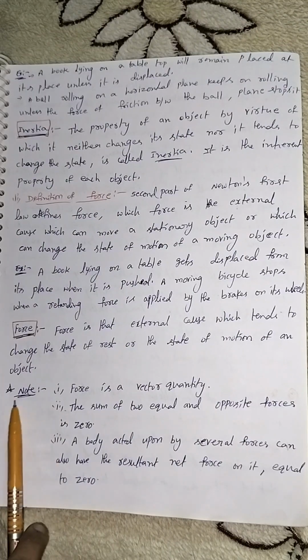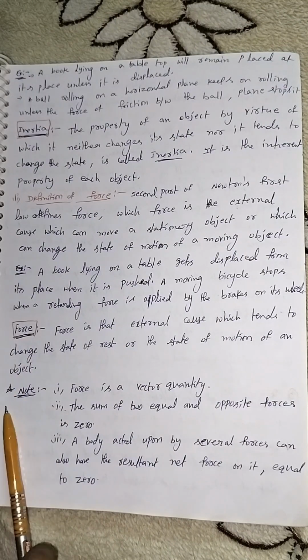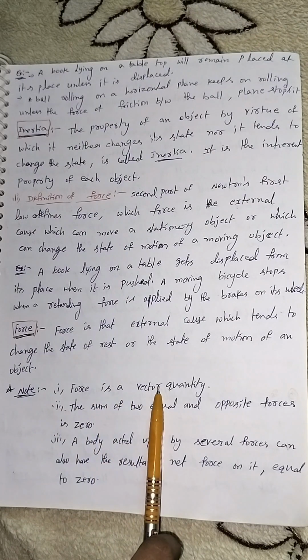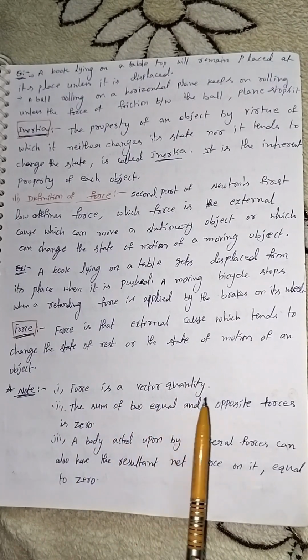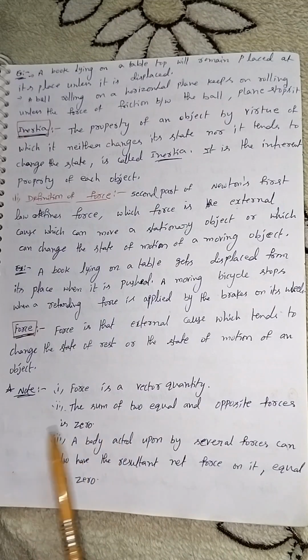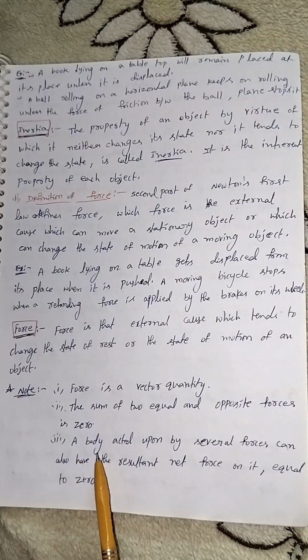These are the very important points about force. Force is a vector quantity. The sum of two equal and opposite forces is 0. A body acted upon by several forces can also have the resultant net force on it equal to 0.